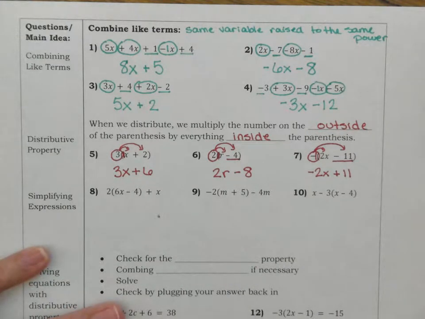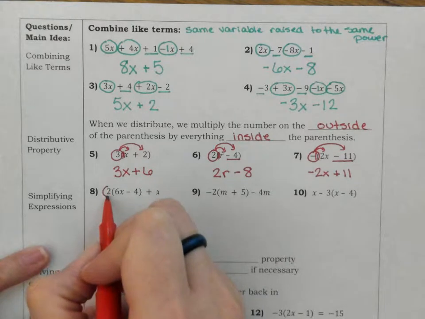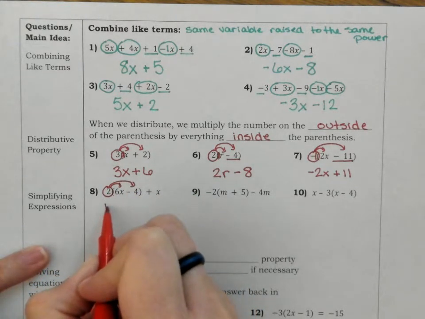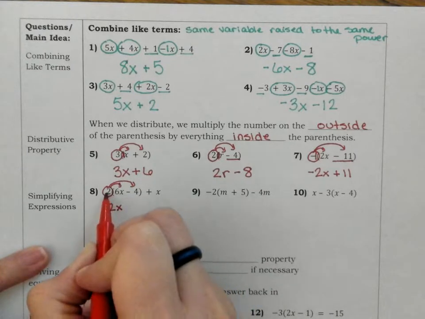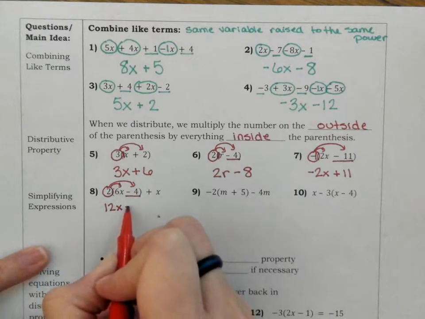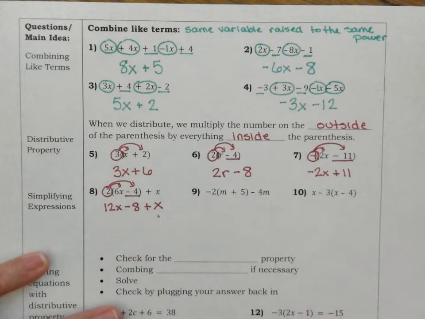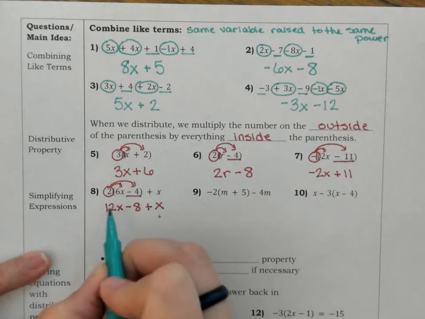And so now we're just going to put it all together. We're going to distribute first. So 2 times 6 is 12, keep the x. 2 times negative 4 is negative 8. And I'm going to bring down my positive x. And then I'm going to combine like terms.